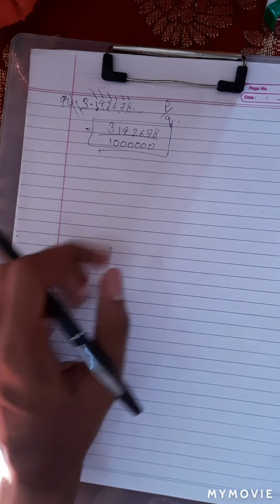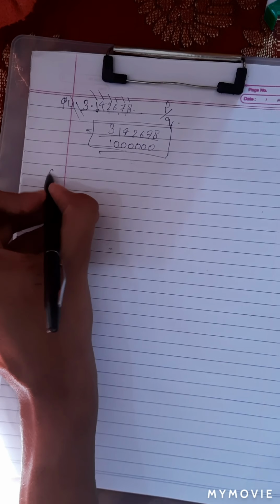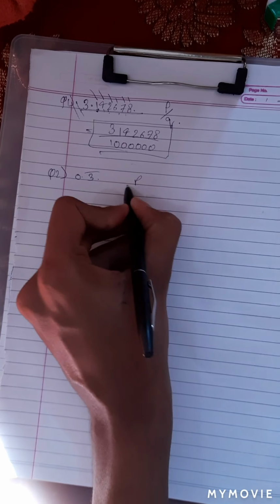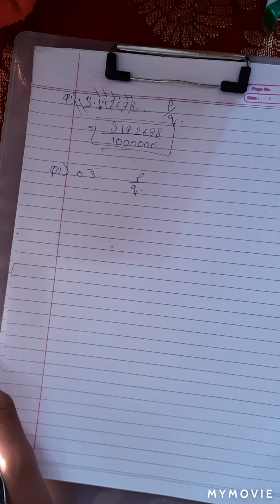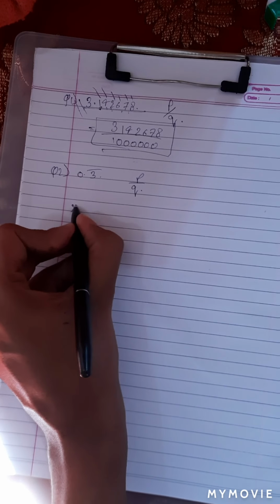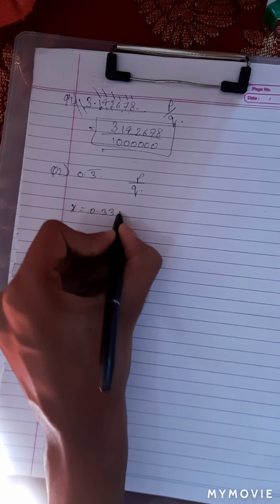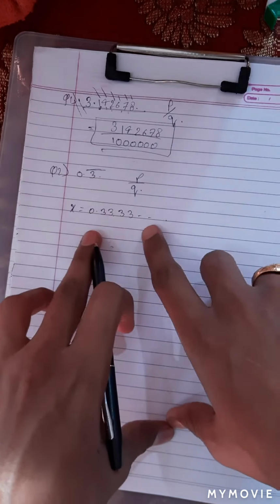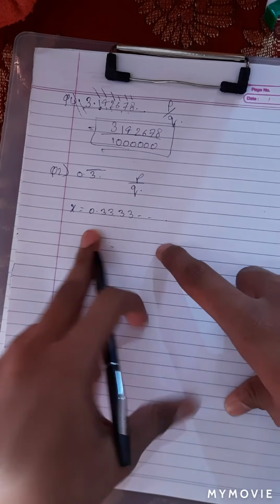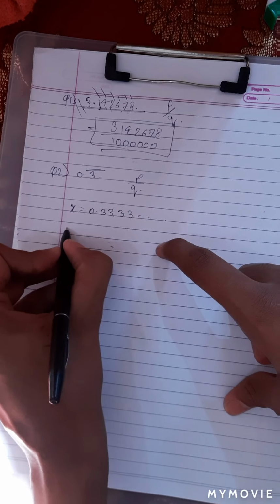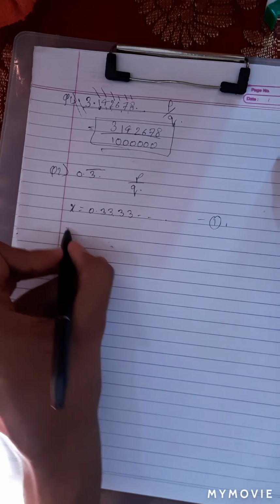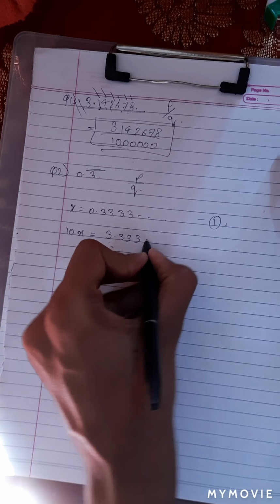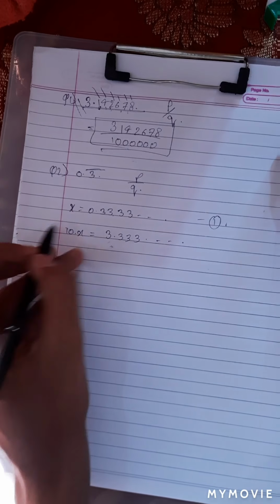Now let's take an example of a non-terminating decimal expansion, like 0.3 bar, and we have to write this in the p by q form. As we know, let us assume that x equals 0.33333. As I already told you, the bar represents that the number is repeating continuously. So now let's multiply both sides by 10, and let's call this equation 1. So 10x equals 3.333333, and so on.